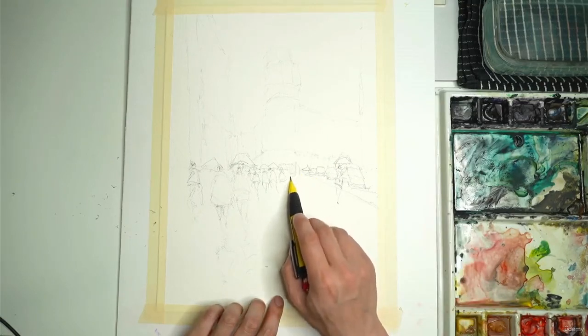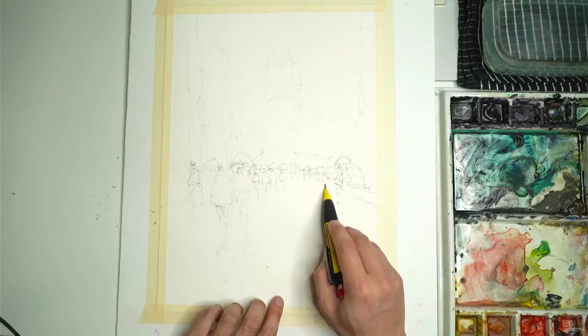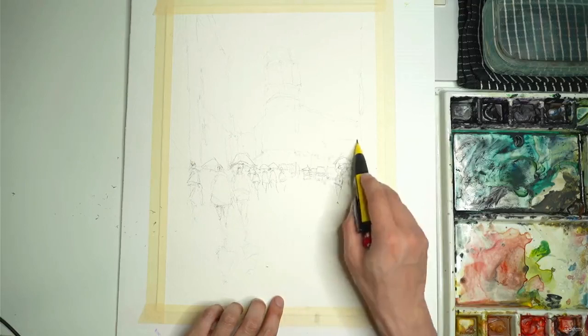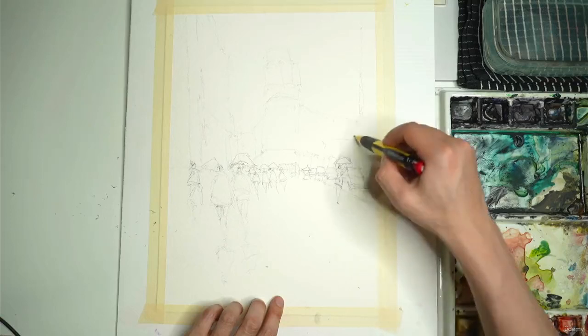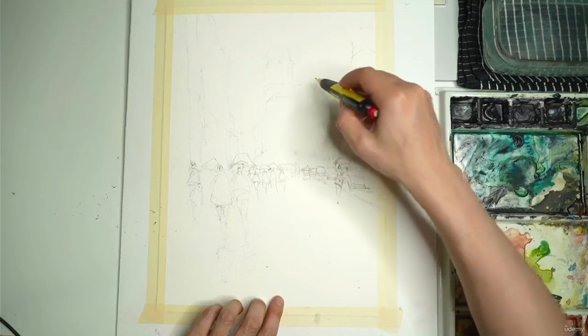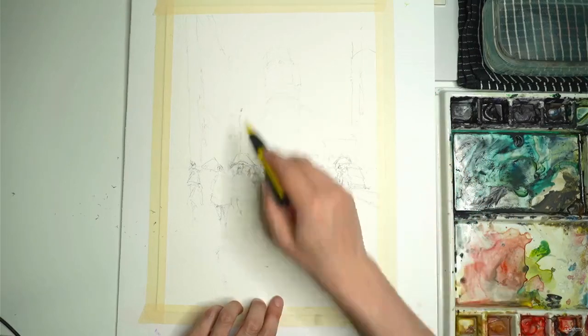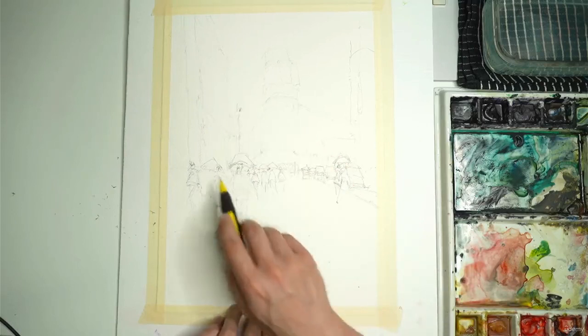These are bus stops or something like that. It doesn't matter, just little squares of something. And you can see these traffic poles and things just rising up and disappearing off into the side, and having a few of these is actually really good in there.